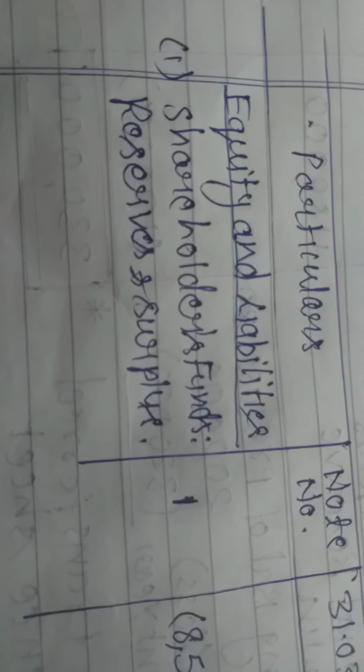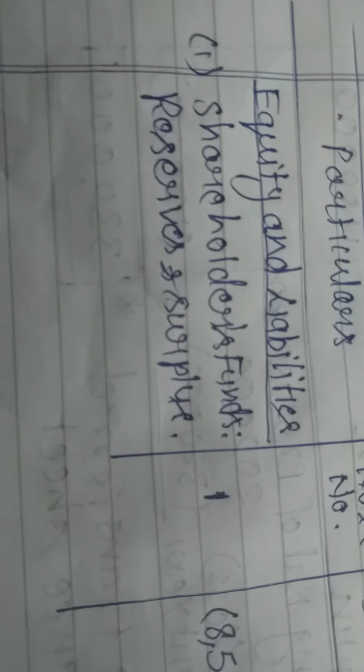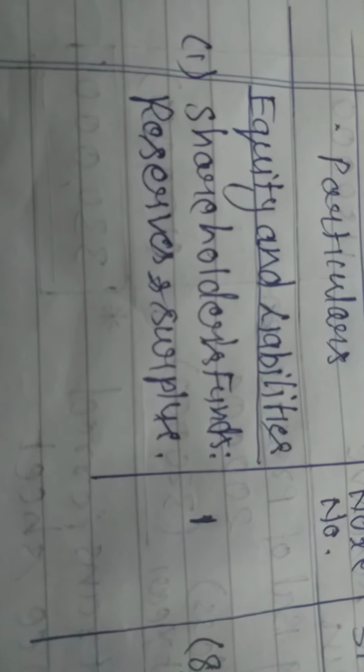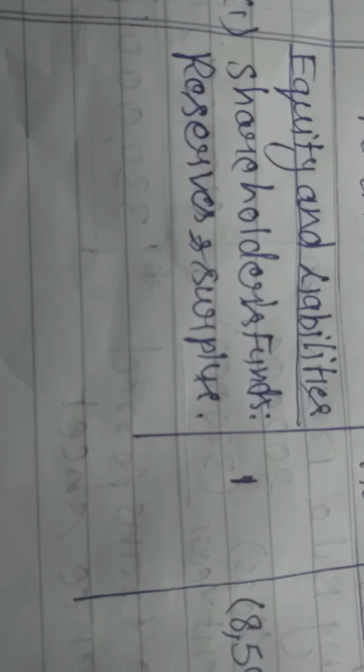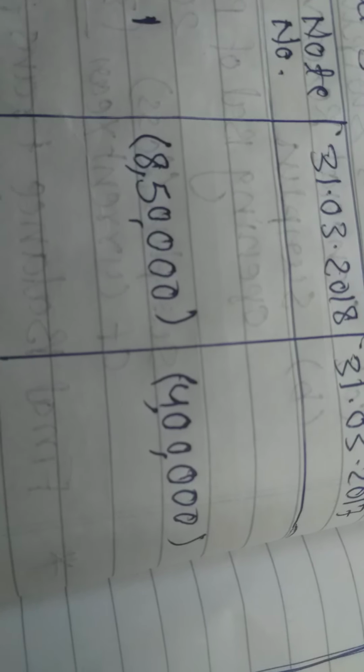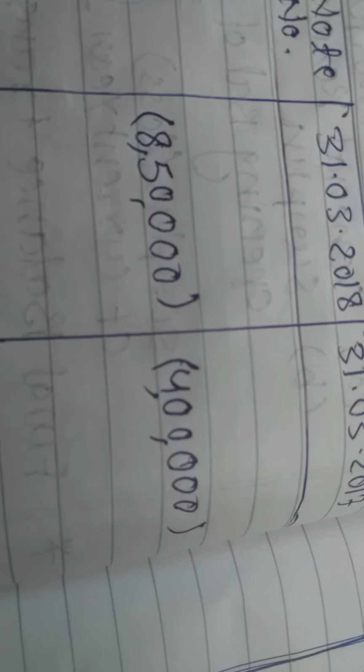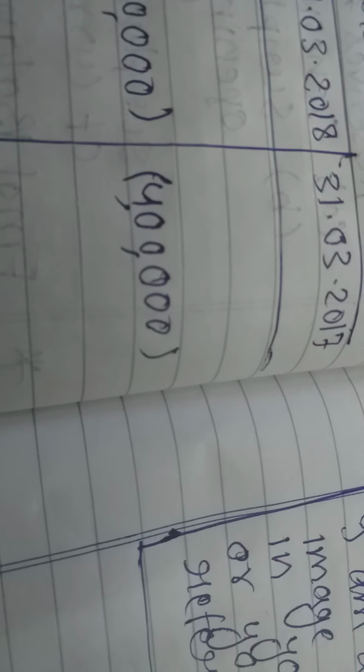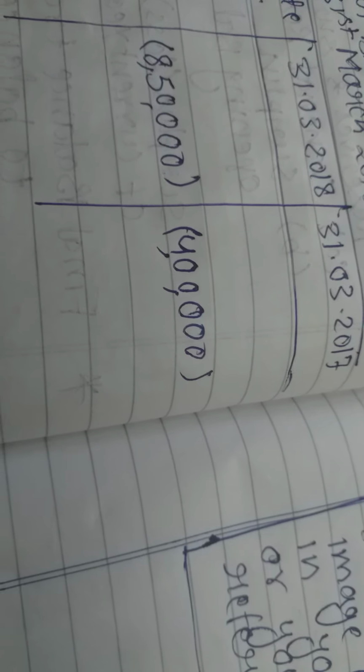Equity and liabilities. This is your main heading. Under this, shareholder funds. And then finally, reserves and surplus. Notes to account number 1. Negative figure 8,50,000. This we are going to get through our notes to account. Negative 4 lakh is the previous year figure. And how are we able to get this 4 lakh? This you have to understand.